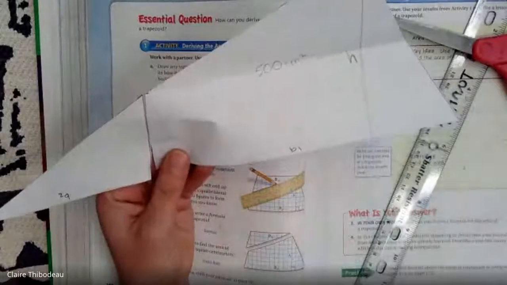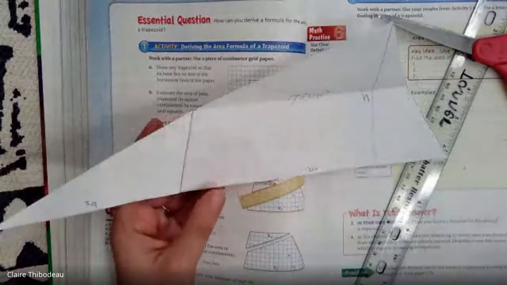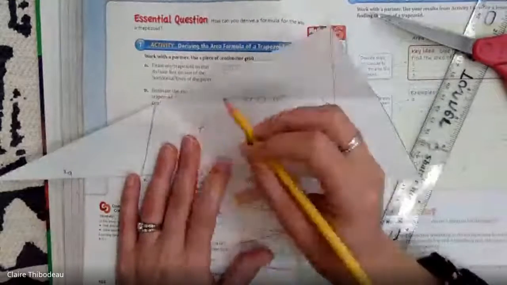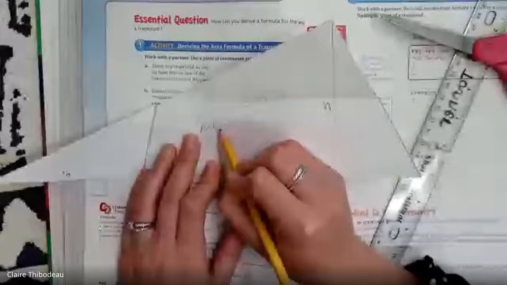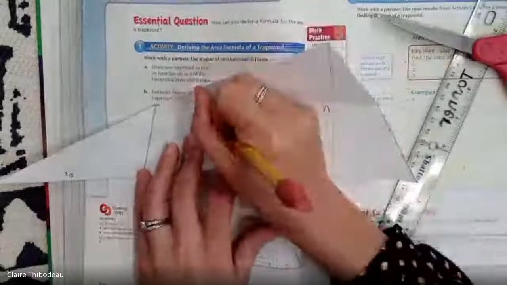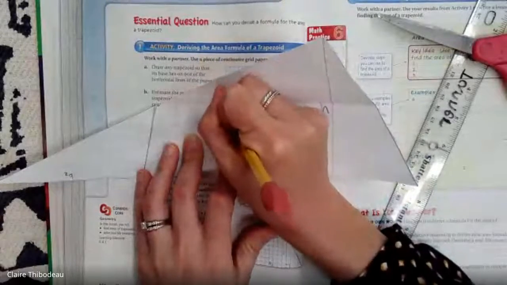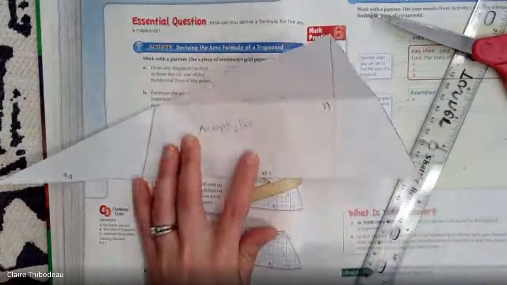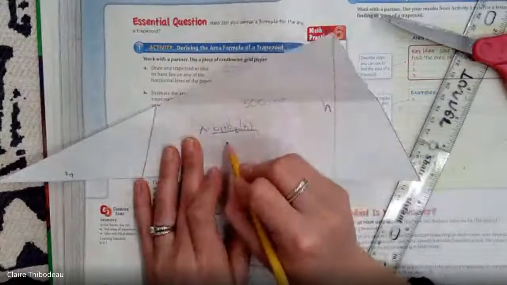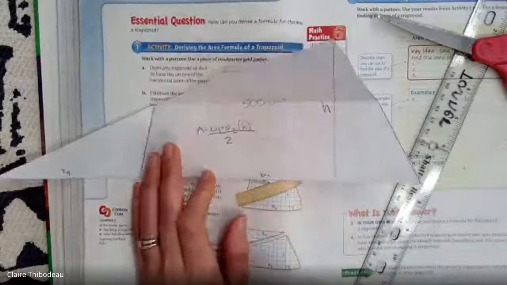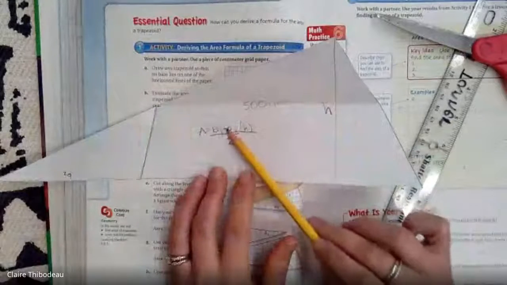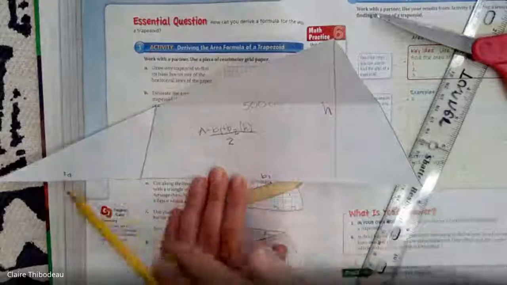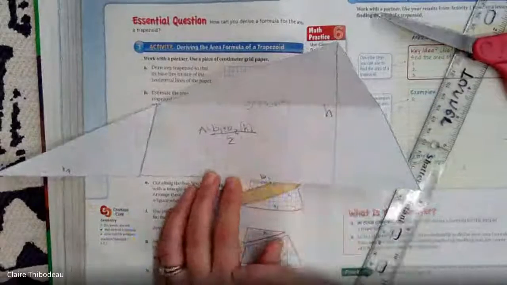So the area of a trapezoid is base 1 plus base 2 times the height, all divided by 2. So it's the same as the formula for a triangle, except for the base, you're using base 1 plus base 2 to give you the value of the base.